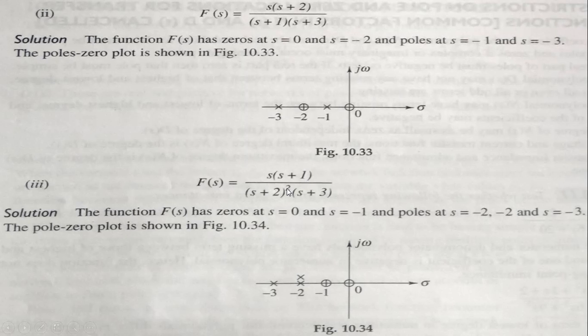Similarly, go for the third numerical: s times (s plus 1), times (s plus 2) squared, plus (s plus 3). In the numerator, s equals 0 and s equals minus 1, but since the order is there, s plus 2 equals 0 means s equals minus 2, twice, because of the bracket square.